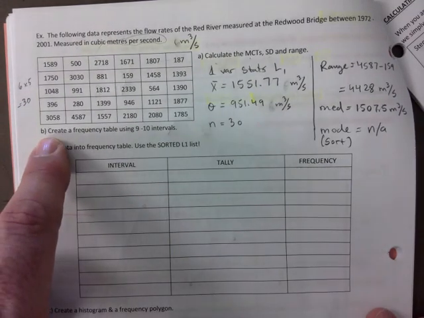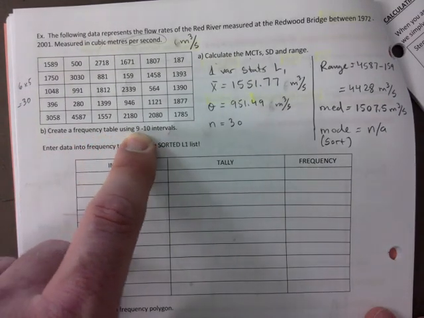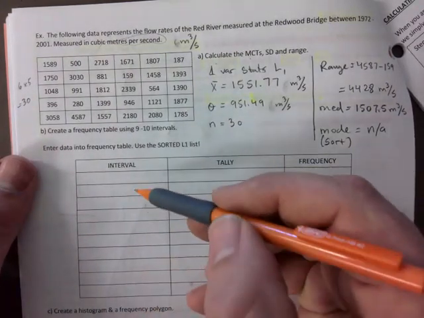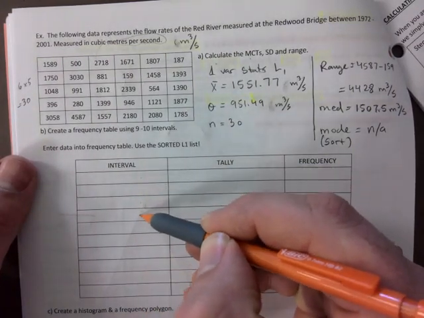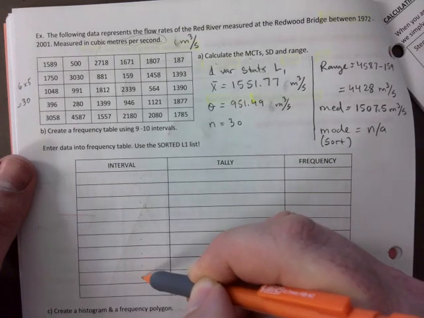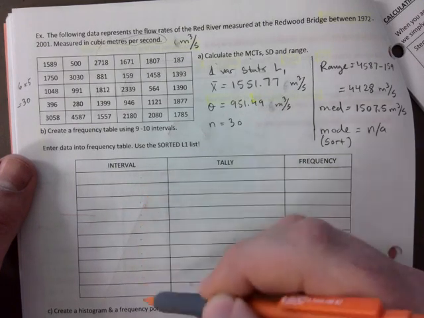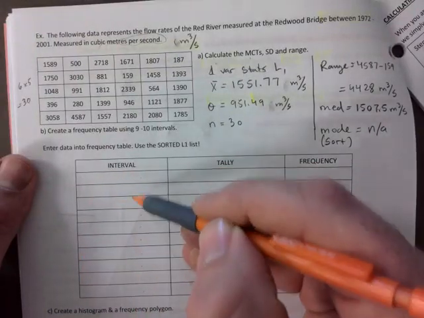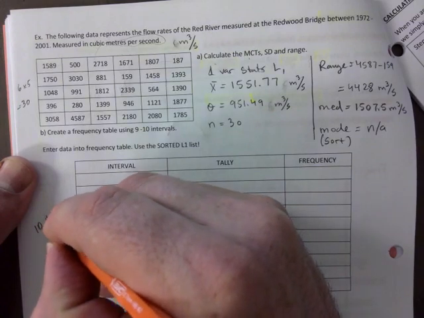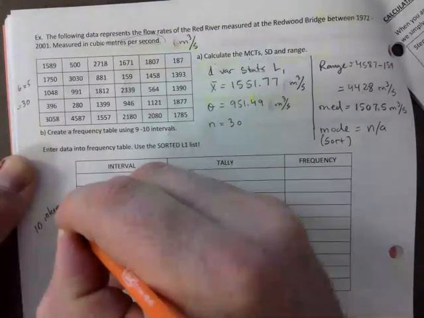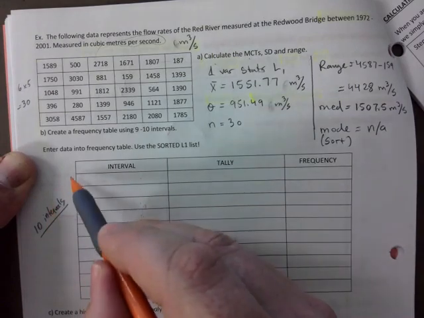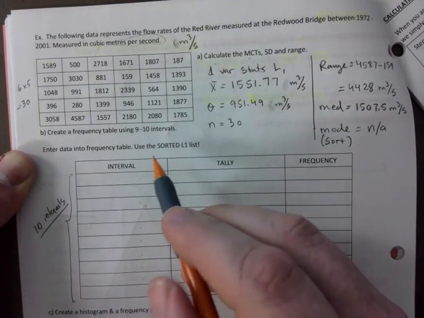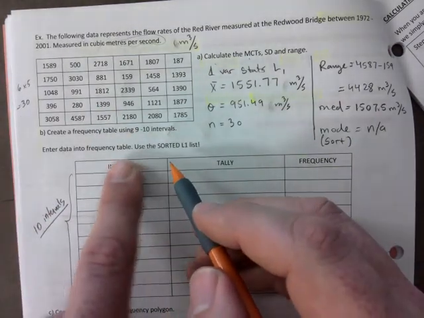Okay. Create a frequency table using 9 to 10 intervals. How many intervals are there? 1, 2, 3, 4, 5, 6, 7, 8, 9, 10. There are 10 in here. So I'm going to use 10 because I already gave you a table. If I give you a table, just use what you have there. 10 intervals. So 10 rows is what your question is going to have. But if you needed to calculate, here it is.